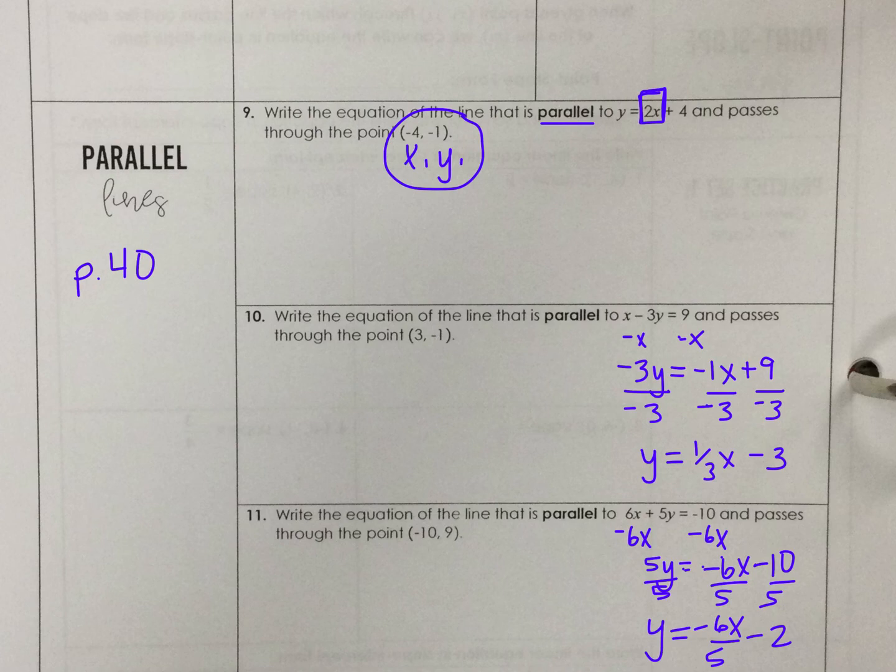So all I want you to do is just write the equation out. You do not have to solve it. y minus negative 1, which I'm going to make a plus, equals, m is a 2, x minus negative 4. There we go. That's my equation I would solve if I wanted to solve it.